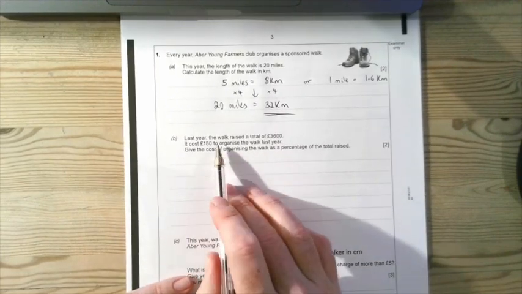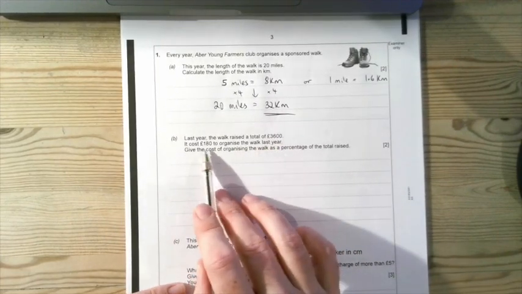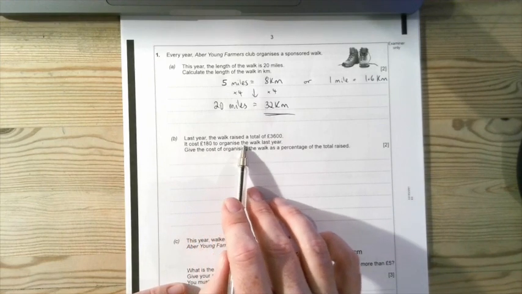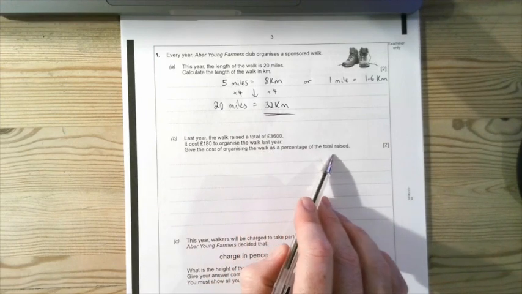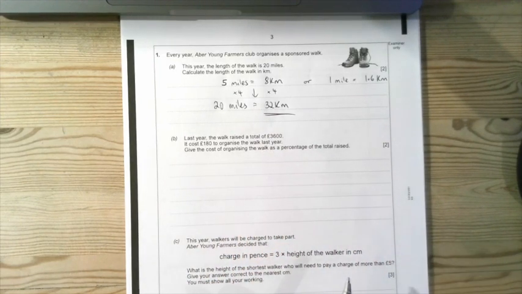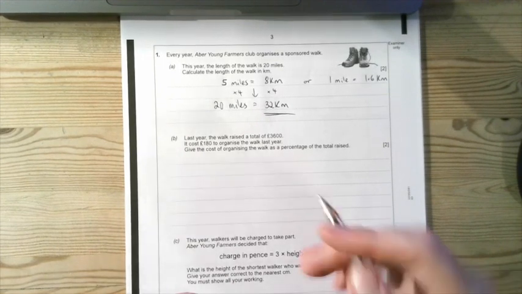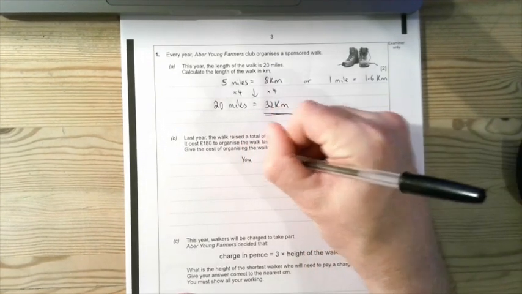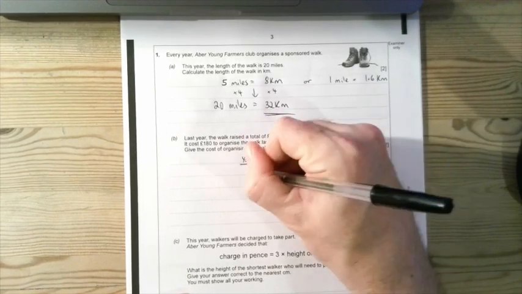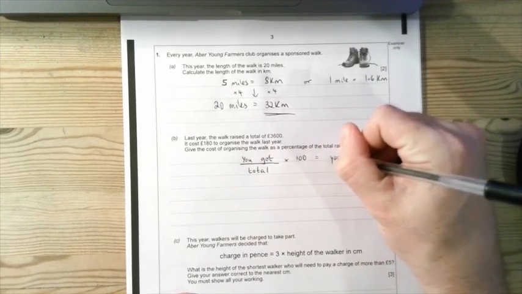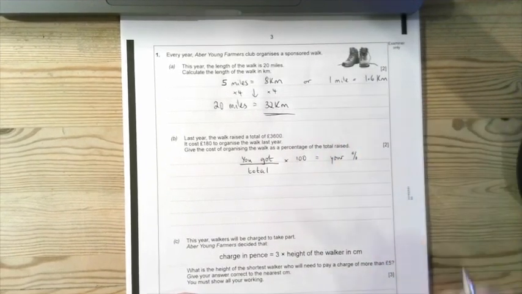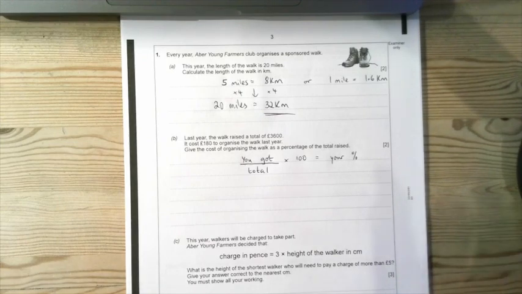Part B. Last year the walk raised a total of £3,600. It cost £180 to organise the walk last year. Give the cost of organising the walk as a percentage of the total raised. Okay, they're looking for you to know the following formula, which is basically what you got over the total, and then you times it by 100, and that'll equal your percentage. Now, you should know that from working out percentages in any school tests up until now. So I'm sure you've seen that before, and that's basically how you work out the percentage of anything.